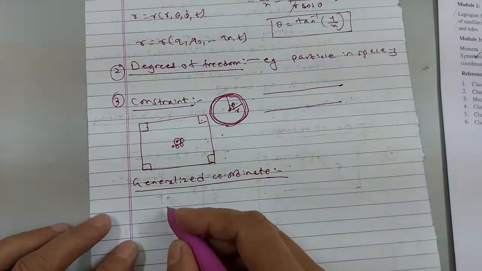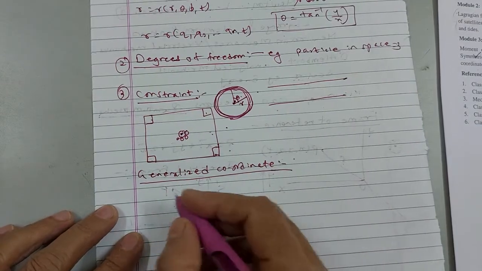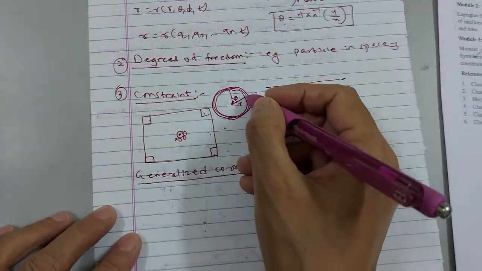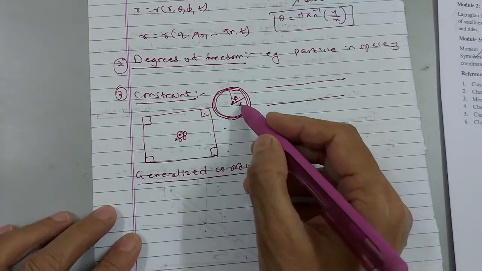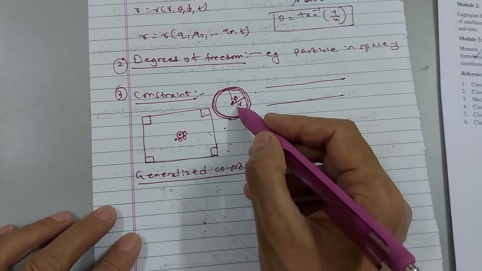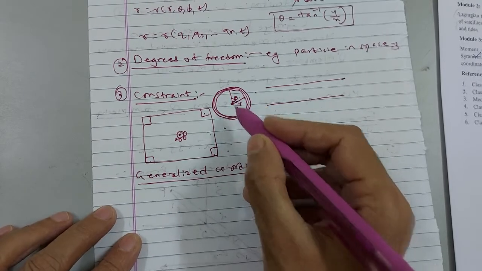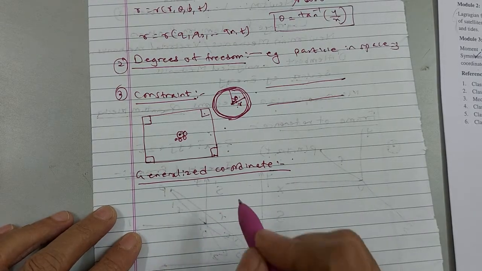the particle is constrained to move on the circumference of a circle. This example itself. Basically you have two coordinates required, r and theta, but as r is fixed, only one coordinate, that is theta. So this is what I am saying, minimum number.